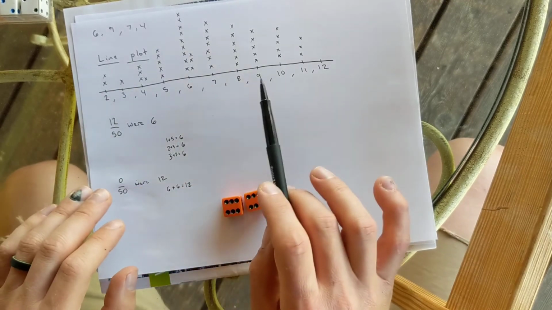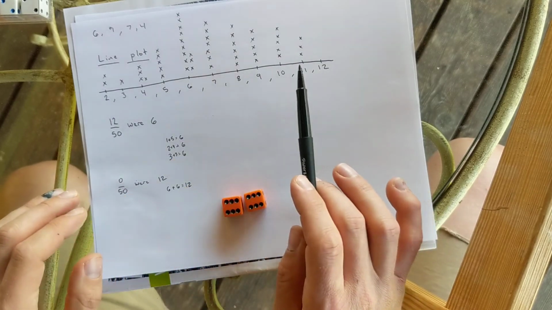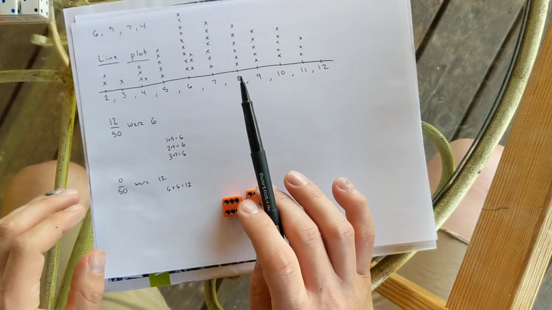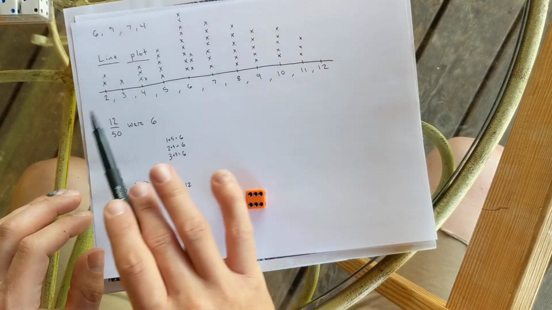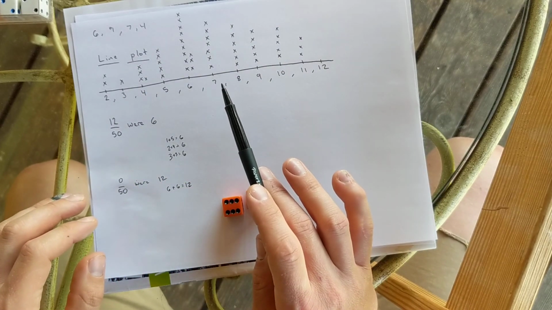Now, using this line plot, I can count up how many rolls I did total, which is 50. I can see how often each result came up. It gives us a lot of useful information.